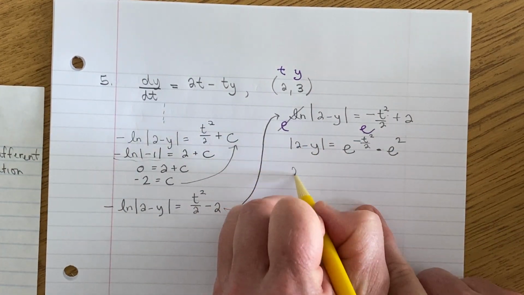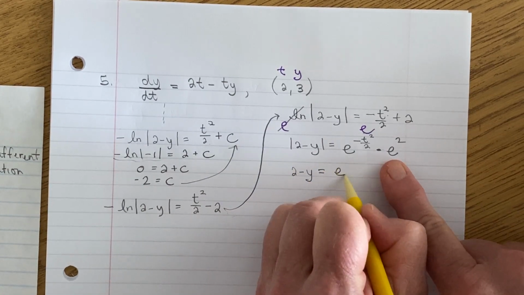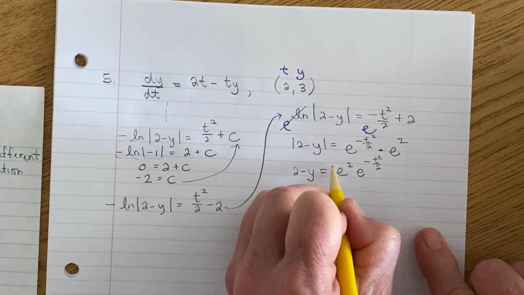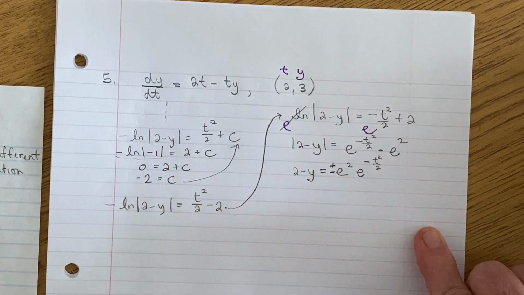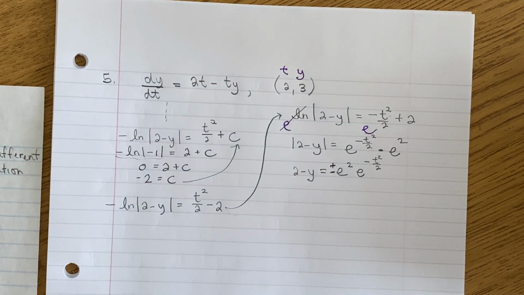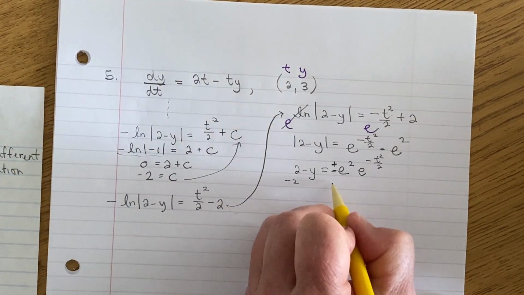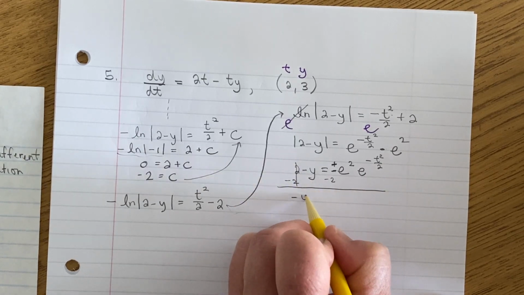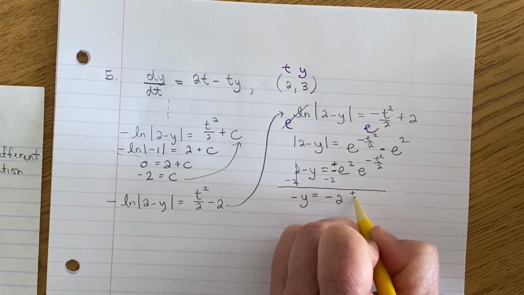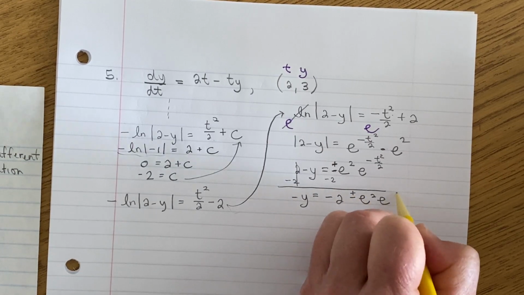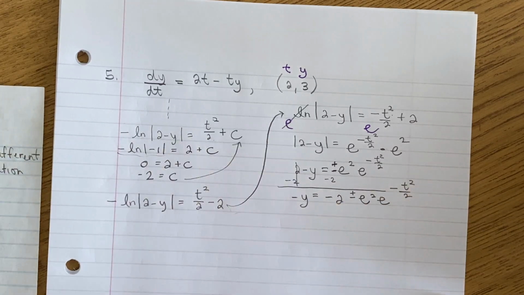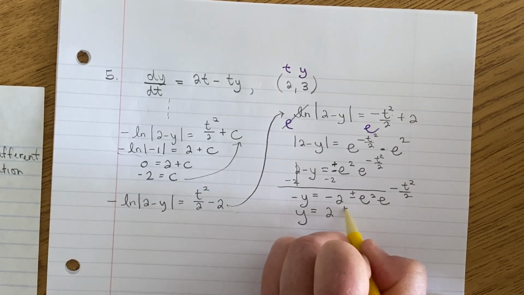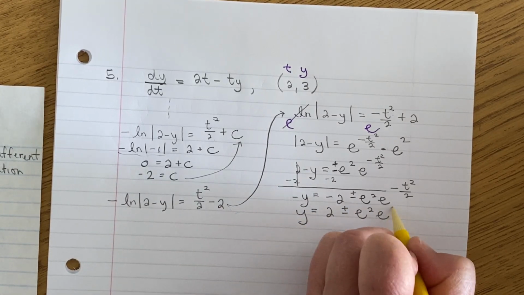So I'm going to do two things. I'm going to remove the absolute value. I'm going to move e squared to the front, multiply it by e to the -t squared over 2, and I'm going to try to remember to put the plus minus here. All right, let's subtract this 2 to both sides. Typically, we put that in front of the plus minus. And let's take the opposite, or divide by -1. So y equals 2 plus or minus e squared e to the -t squared over 2.